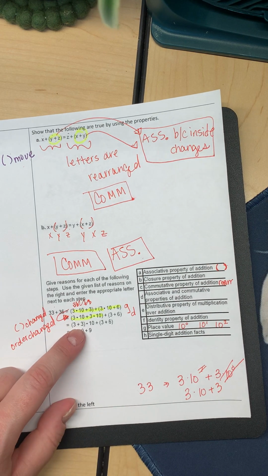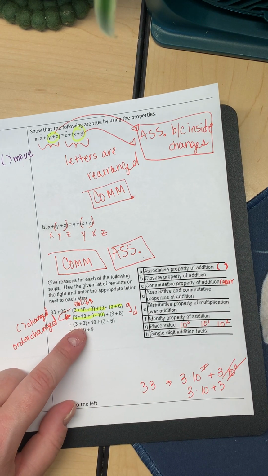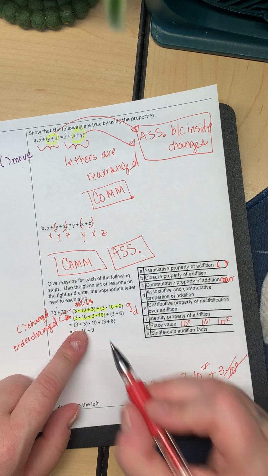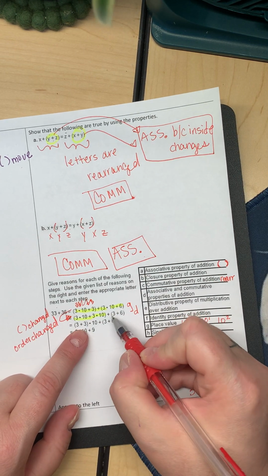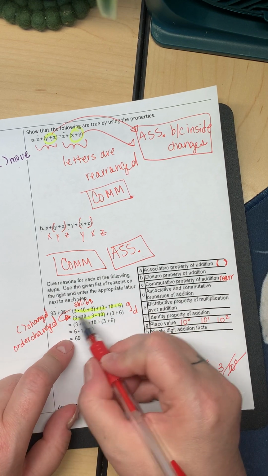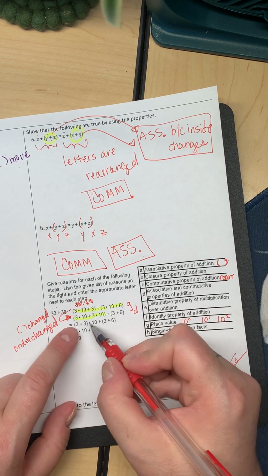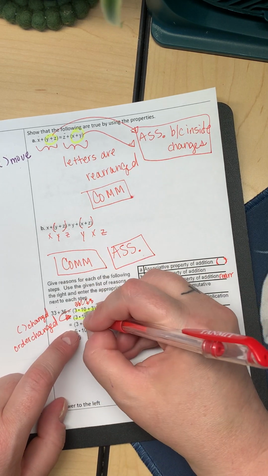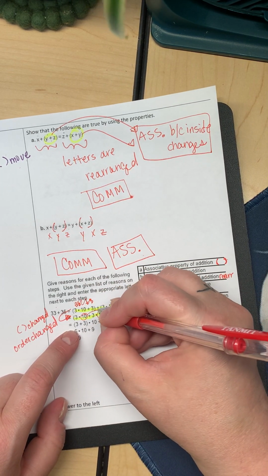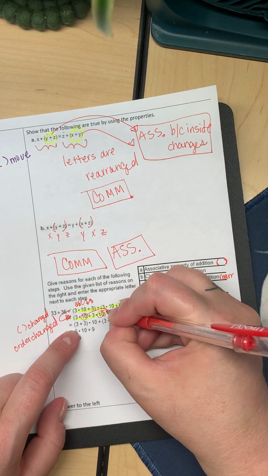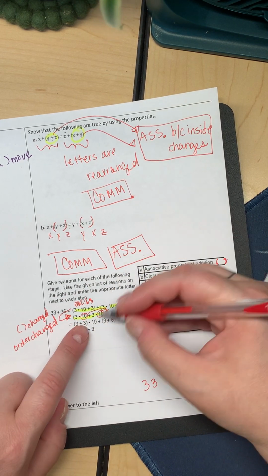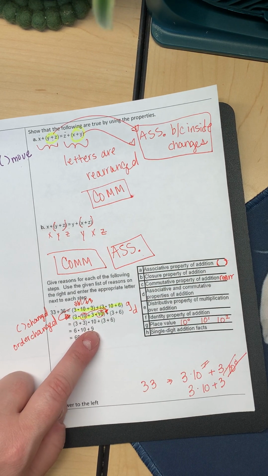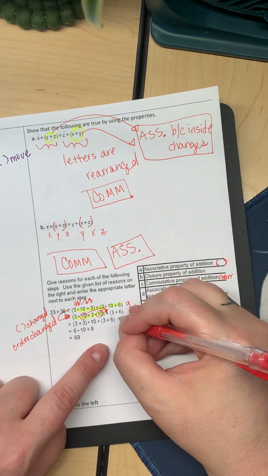Okay, then on the next line, what does it look like we did? Let's see here. It looks like the 3 plus 6 is the same, but it's this first set of parentheses that changed. It looks like the 3 plus 3s are still there, but it's like they took the 10 out. See how instead of writing just 10 twice, they wrote it once? That's called the distributive property.